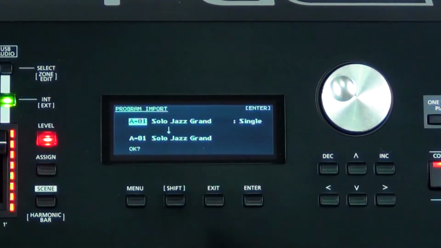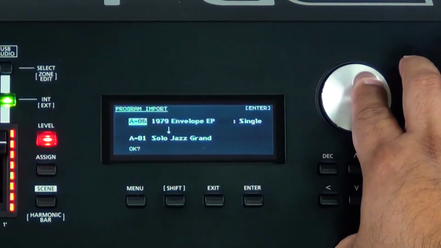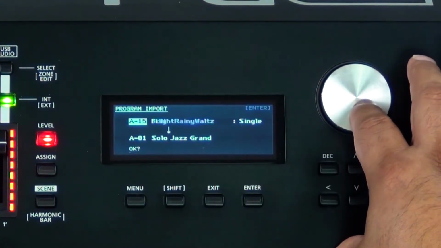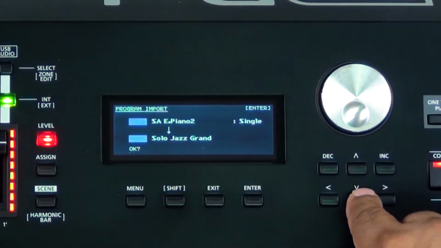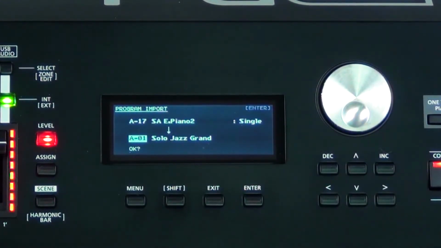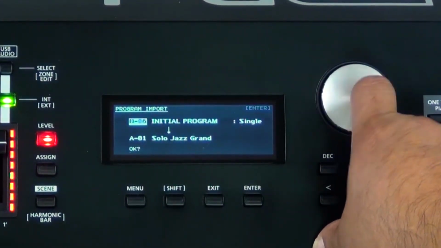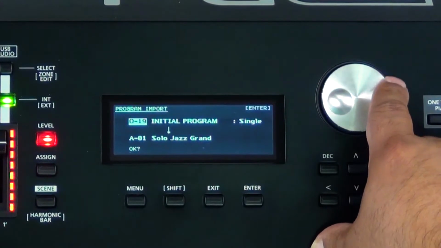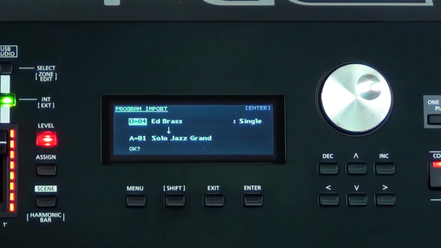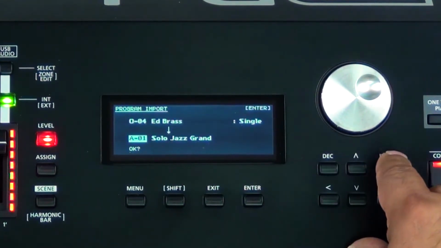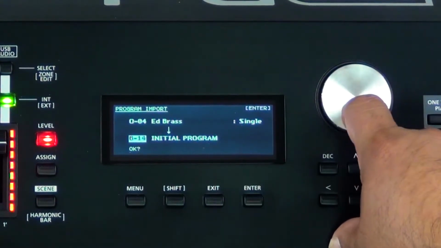Okay, great. So now we can see all the different programs in here. It's reading from the thumb drive, but then it's asking where I want to put it. I already have some programs in the last set. Remember, you can have up to 300 programs. I know I like this brass, and I don't want to erase that 01. I might say, you know what, let's put it on E.